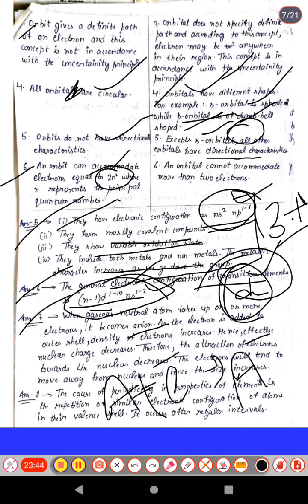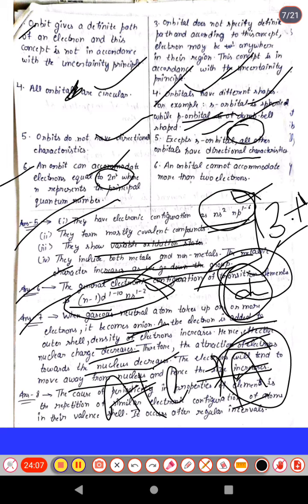This is the anion, and the electron is added to the outermost shell. The density of electrons increases, and hence the effective nuclear charge decreases. Therefore, the attraction of electrons toward the nucleus decreases. The electron will tend to move away from the nucleus, and hence the size increases. कि जो भी इलेक्ट्रॉन ਵਿੱਚ ਐਡ ਹੋ ਜਾਂਦਾ ਹੈ ਉਹਦੀ ਡੈਂਸਿਟੀ ਡਿਕਰੀਜ਼ ਕਰ ਜਾਂਦੀ ਹੈ, ਤੇ ਜਿਹੜਾ ਨਿਊਕਲੀਅਸ ਦਾ ਚਾਰਜ ਹੈ ਉਹ ਲਾਸਟ ਇਲੈਕਟ੍ਰੋਨ ਤੇ ਘੱਟ ਹੋ ਜਾਂਦਾ. ਇਹਦੇ ਨਾਲ ਉਹਦਾ ਸਾਈਜ਼ ਇਨਕਰੀਜ਼ ਹੋ ਜਾਂਦਾ. ਇਸੇ ਕਰਕੇ ਕਹਿੰਦੇ ਨੇ the size of the anion is greater than that of the parent atom. ठीक है जी, this is the basic reason.